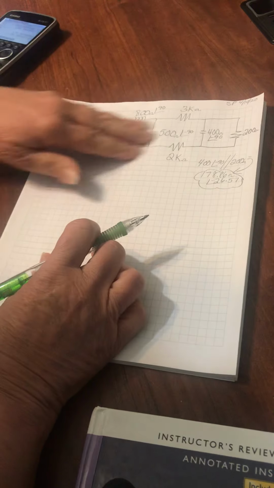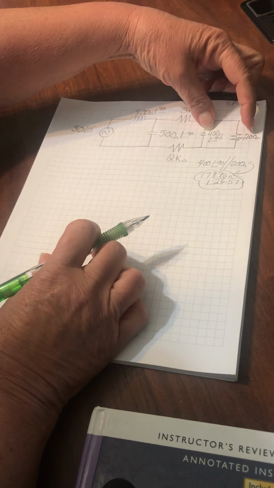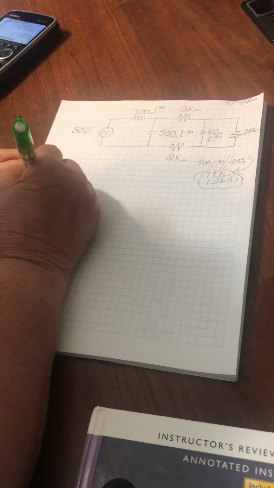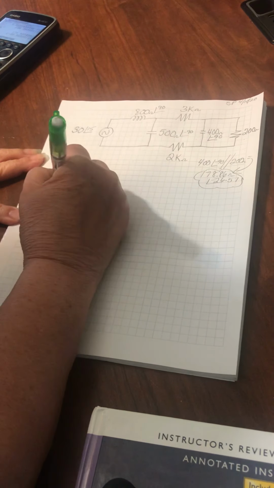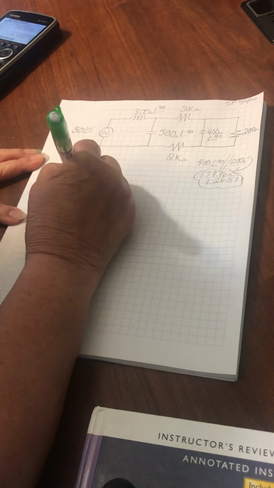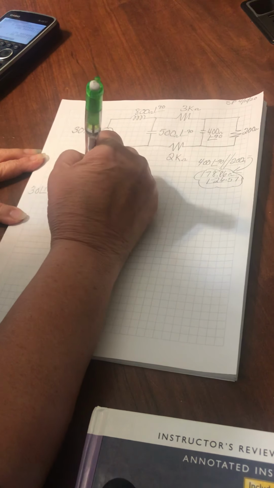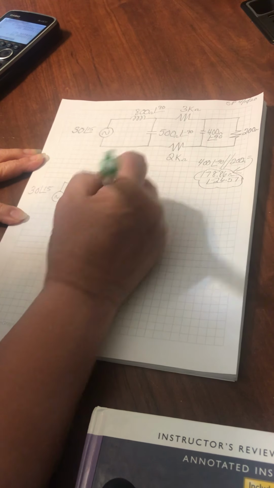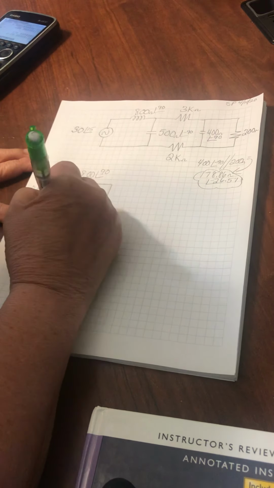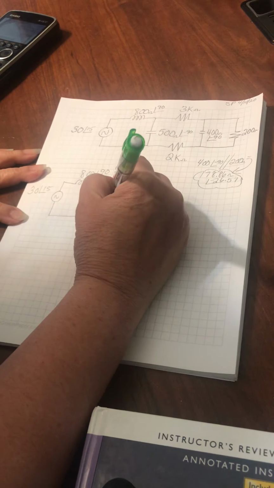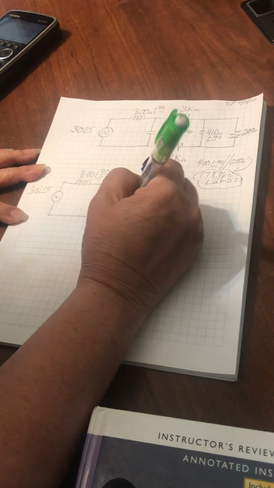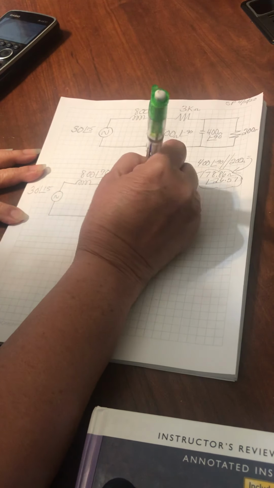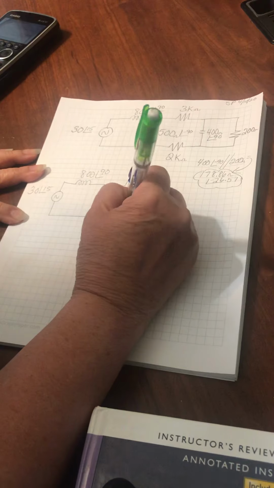So now we redraw everything except these two because we combined them. These two go in a box here. So when you redraw, it's 30 at 15. You got this 800 at 90. This stays here. We have this up here, this down here.